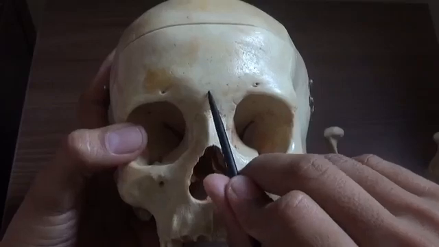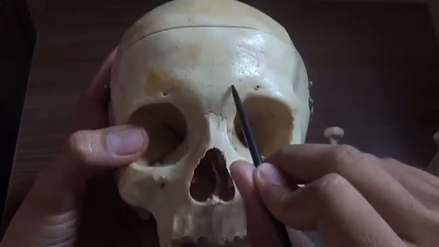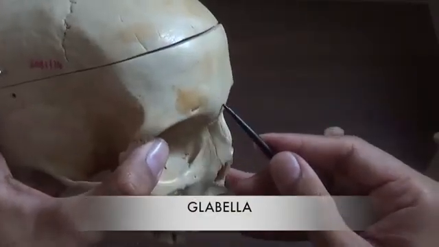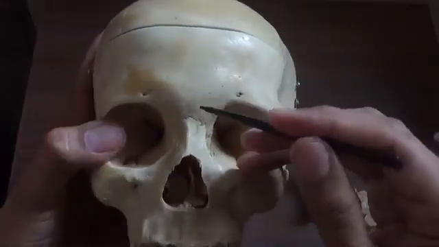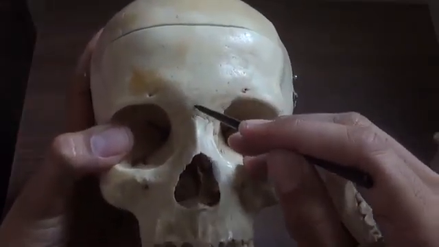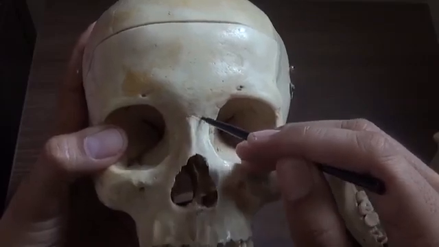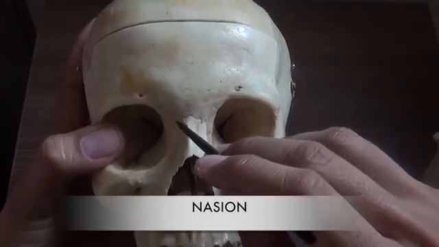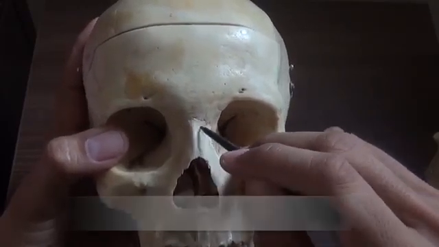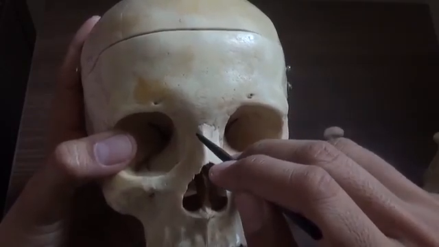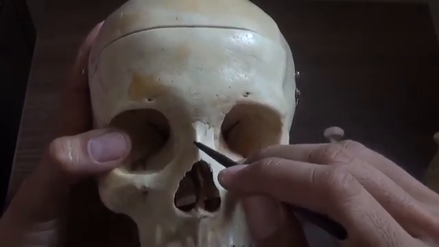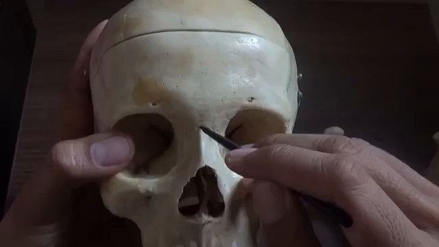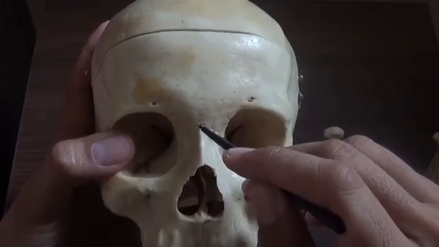Now an imaginary meeting point of these superciliary arches, this portion, is called glabella. Now below the glabella, where the frontal bone articulates with the nasal bones in the midline, this point is called nasion, where the frontal bone and nasal bones meet. That is a meeting point of frontonasal suture, and over here lies internasal suture where both the nasal bones are fused. So a meeting point of frontonasal suture with internasal suture is termed as nasion.